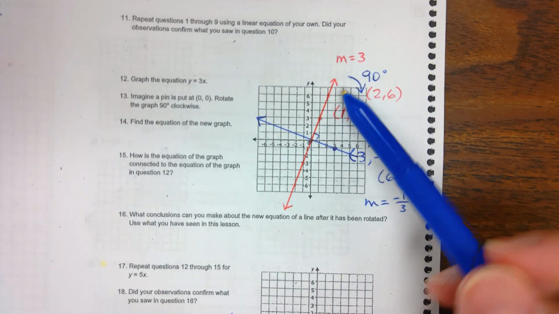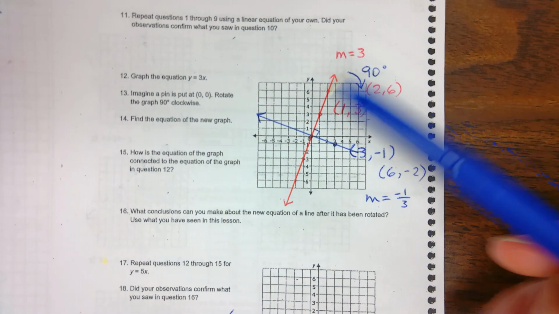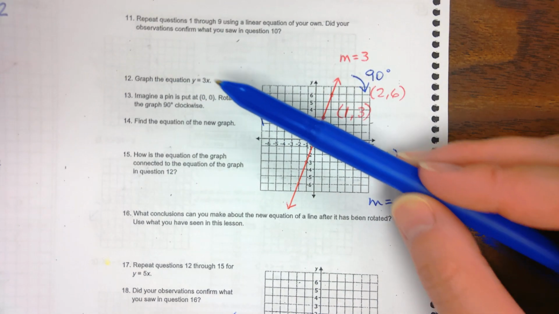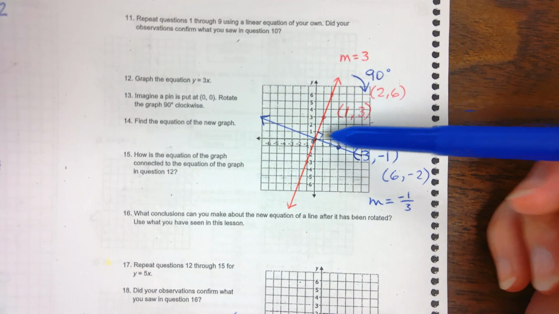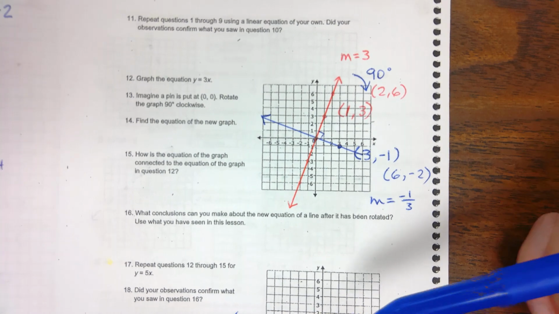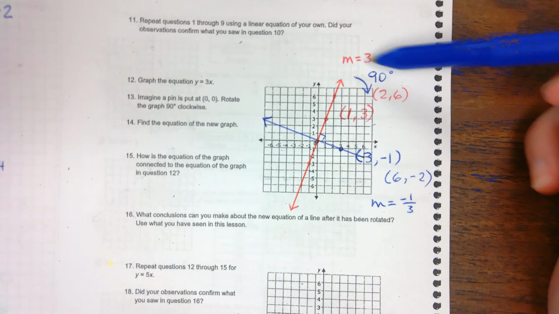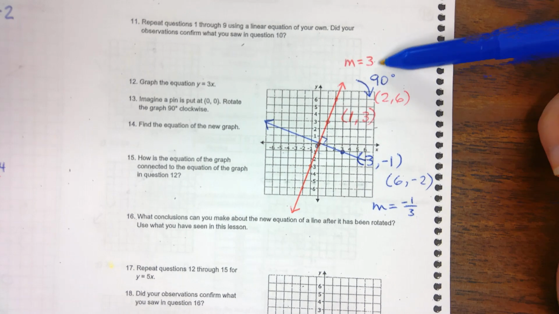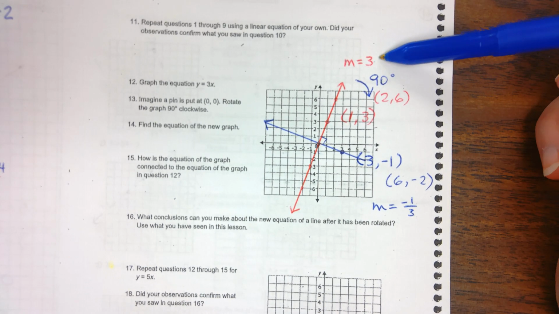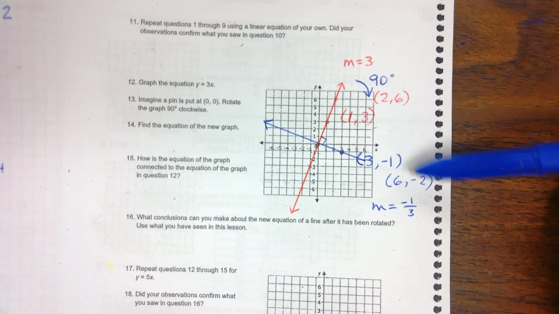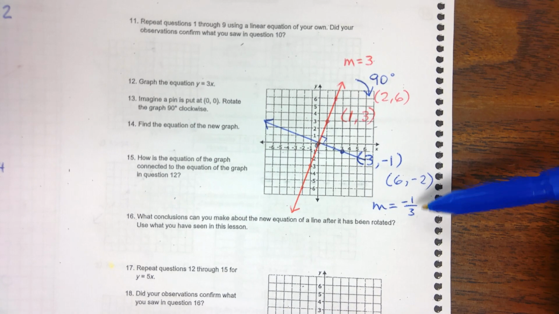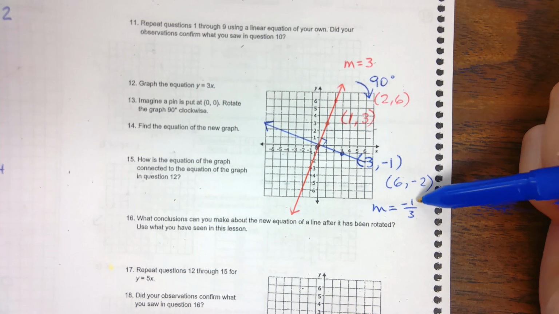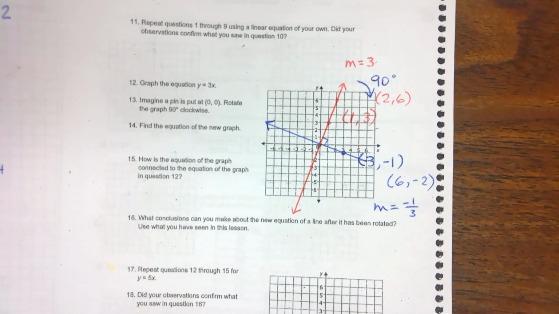You can see already the red line has a positive slope, and the blue line is going this way. So you know that it's negative. So make sure it's not just reciprocal, not just negative, but negative reciprocal. If the slope is 3, it becomes -1/3. If the slope is -5/8, then it becomes positive 8/5. Right? So this is 3/1, so that's why it's 1/3.